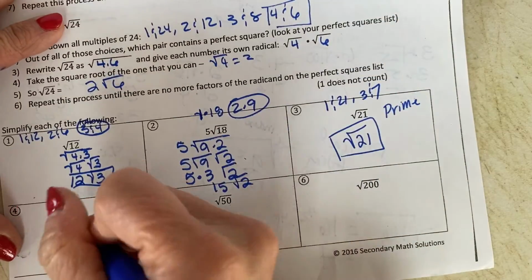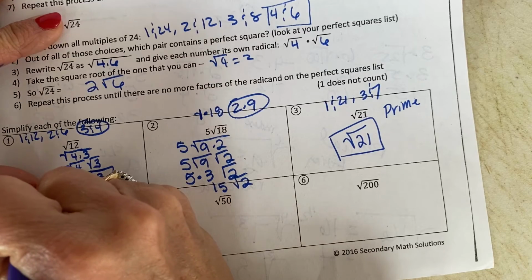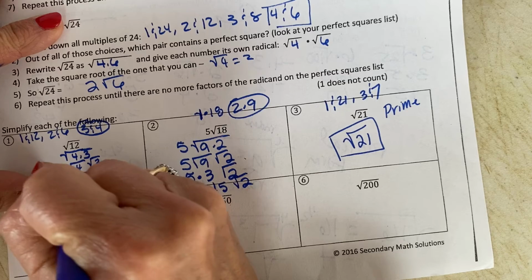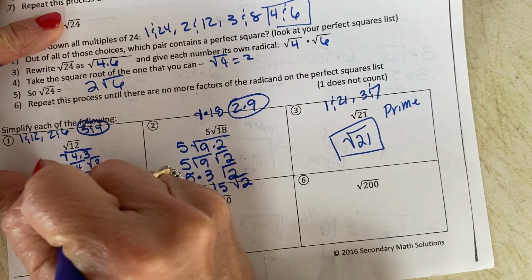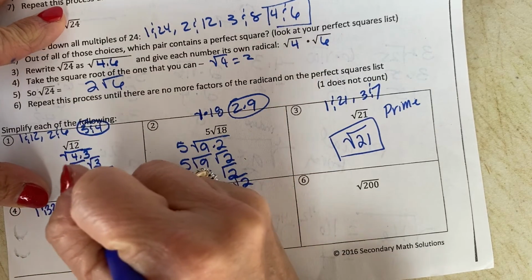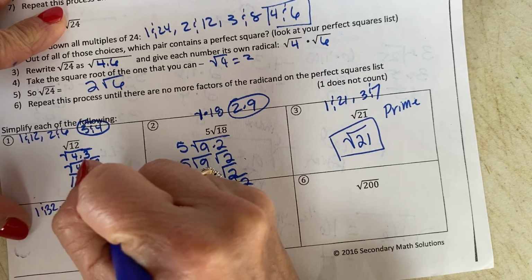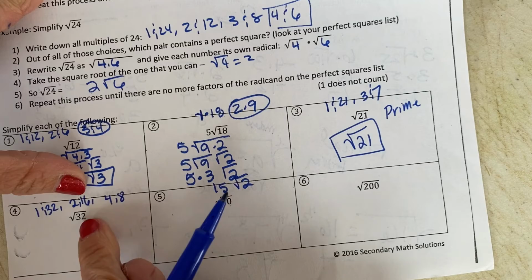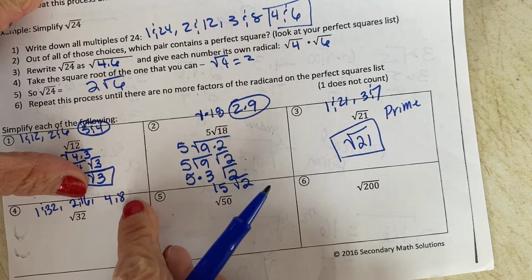The square root of 32, we're looking for factors of 32, and they are 1 and 32, 2 times 16, and then we have 4 times 8 are our factors. And so we have 2 to choose from, 2 and 16, and we have 4 and 8.